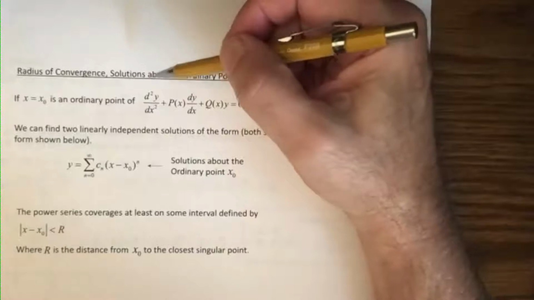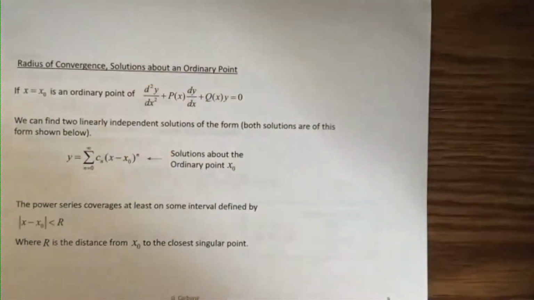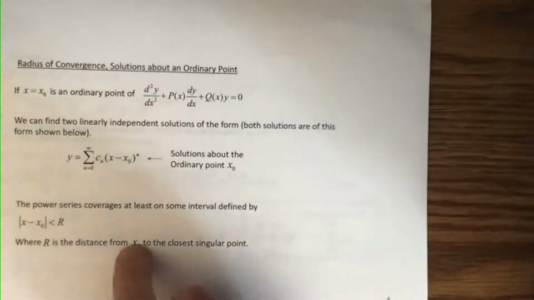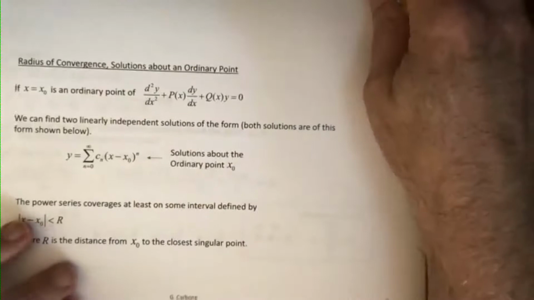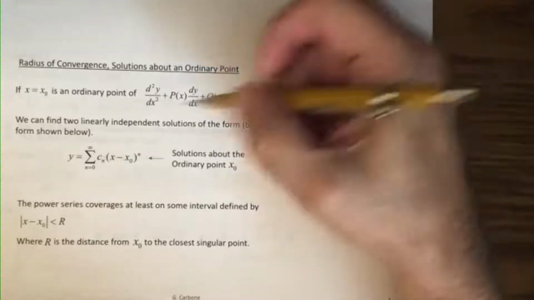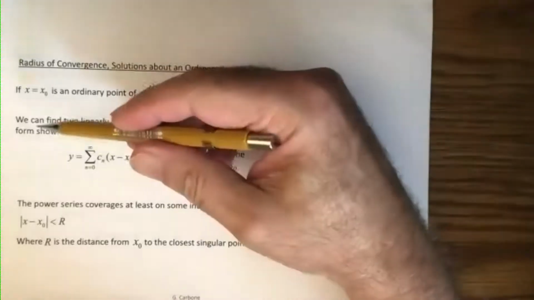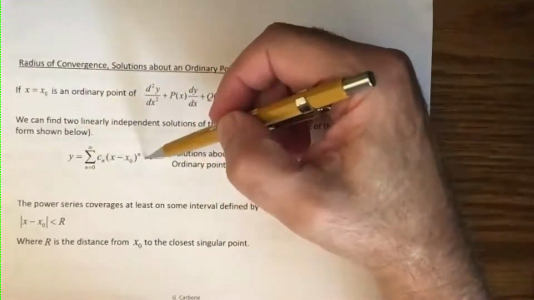Okay. Now we can get into radius of convergence. Now, you will have some problems like this. So if I have a differential equation that looks like this, we can find two linearly independent solutions of the form where both solutions are of this form here, right?